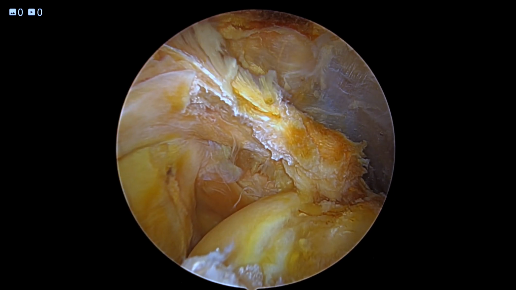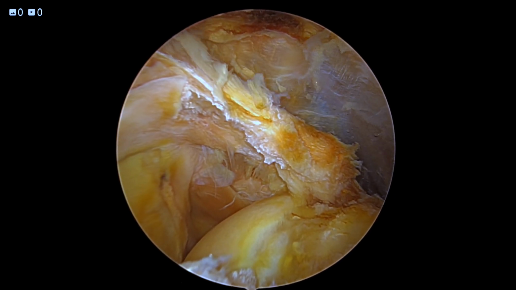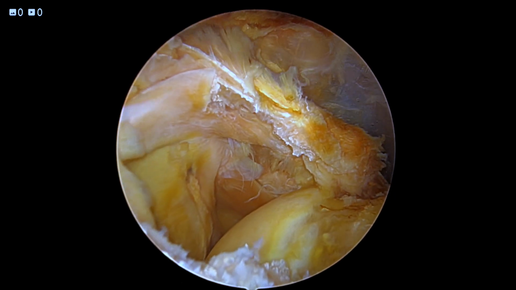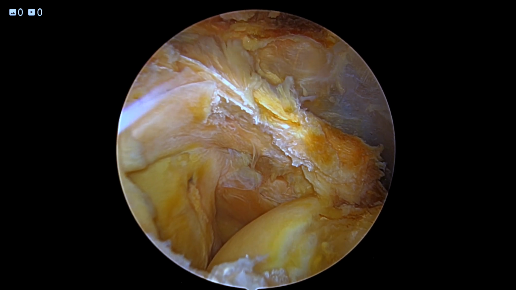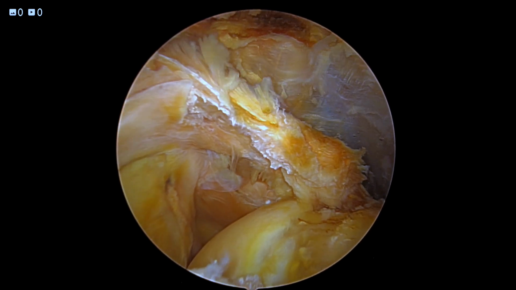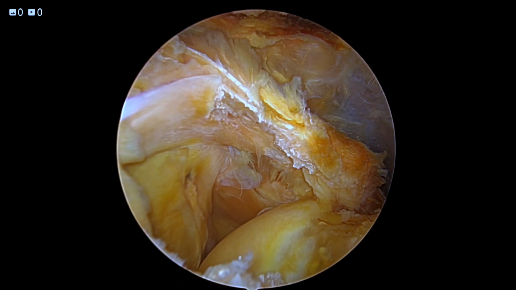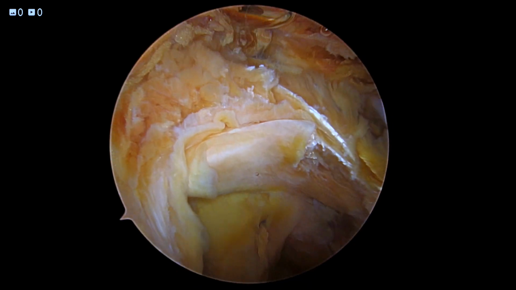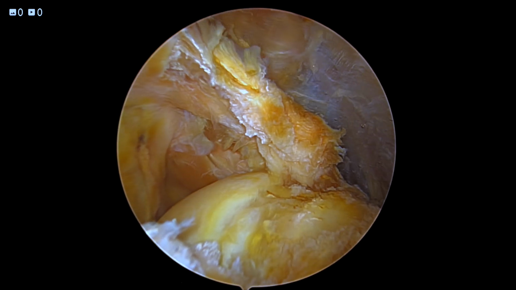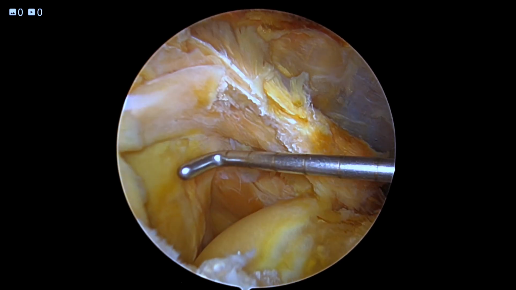It's important to recognize that, as we've discussed during the introduction, there are multiple causes of shoulder pain that can include things like biceps pathology, AC joint pathology, impingement, and bursitis. And we need to make sure that we evaluate each of these potential pain generators and address them as needed given the patient that you're dealing with.